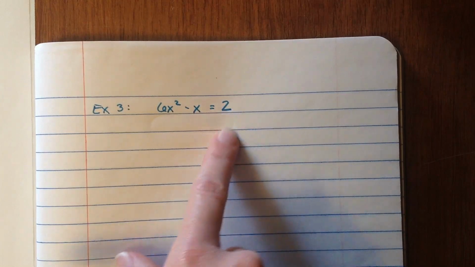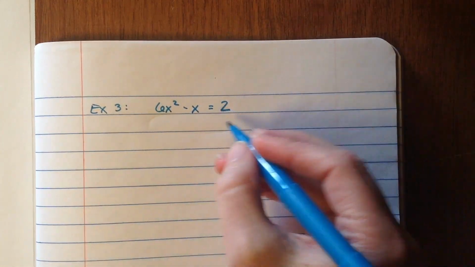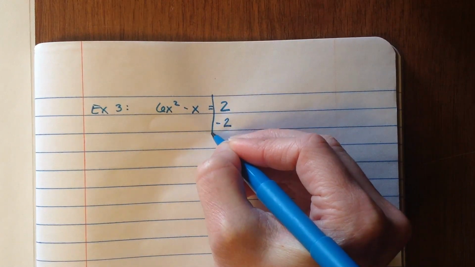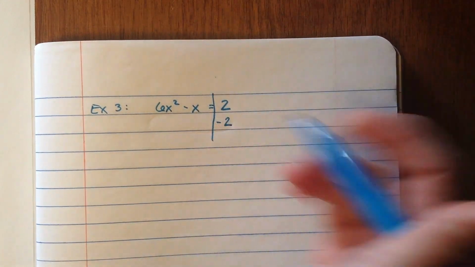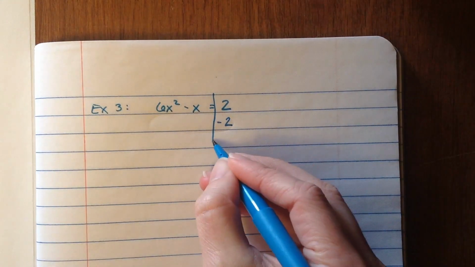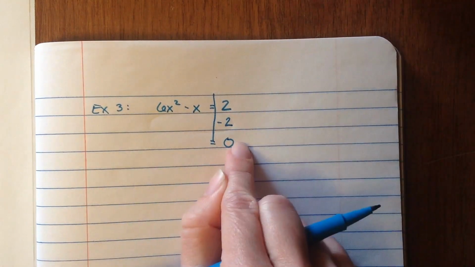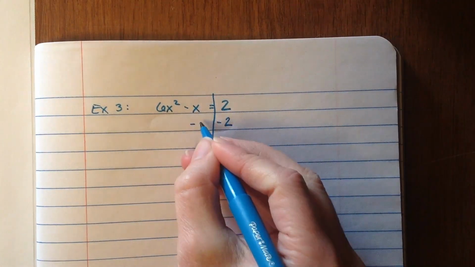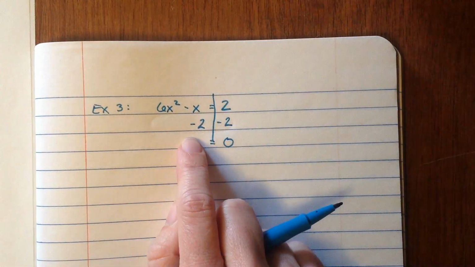All we need to do is take 2 away from this side. And so that's what I'm going to do. I'm going to subtract 2 from this side. You can almost think of it as almost like solving. Draw your line. If I subtract 2 from 2, then that's going to give me 0 on this side of the equation, and that's good. But what I do to one side of the equation, I must do to the other. So I'm also going to take 2 away from this side.